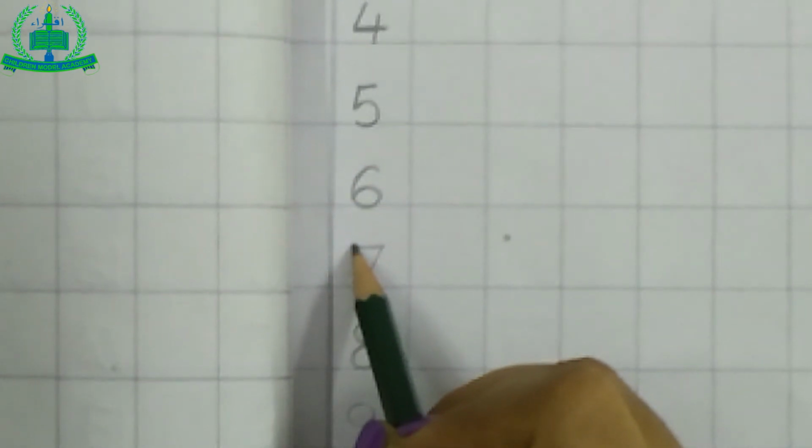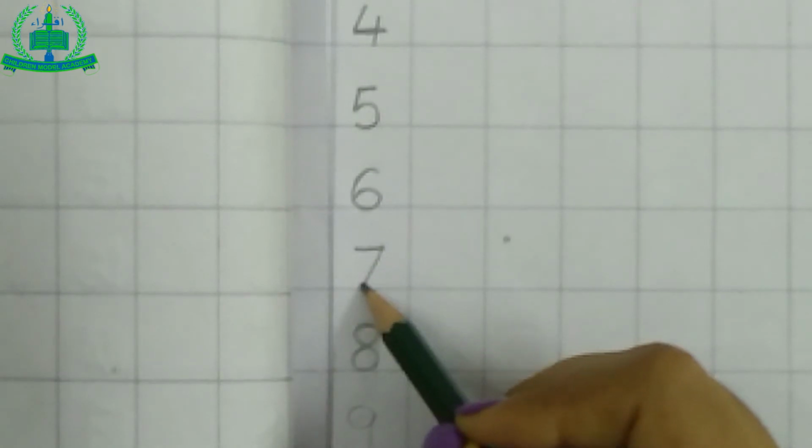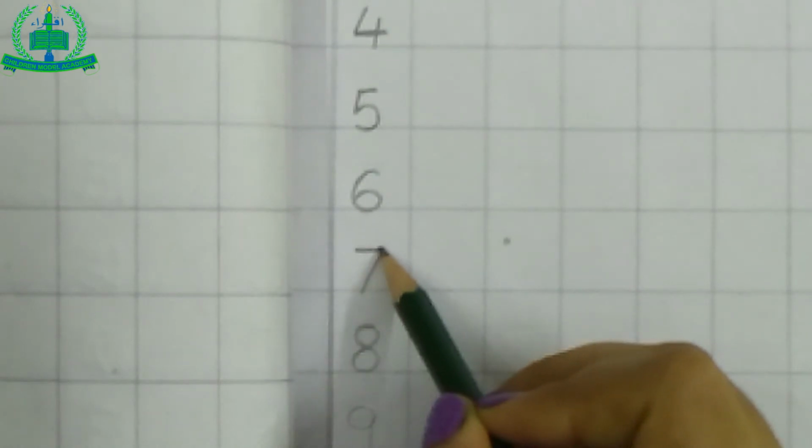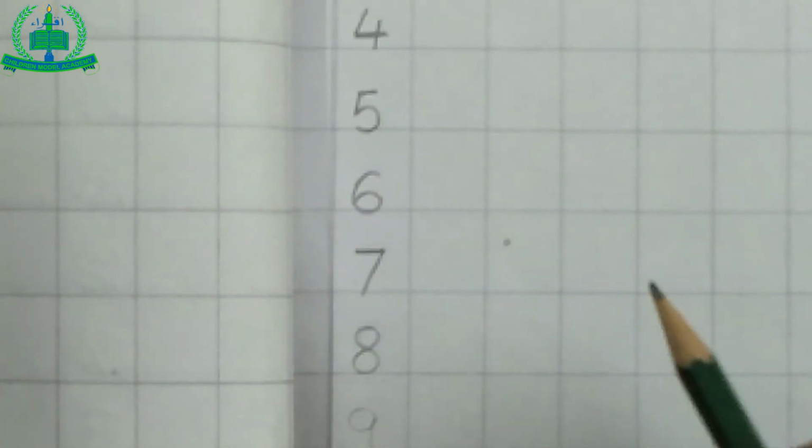7. Slipping line with a slanting line makes 7.